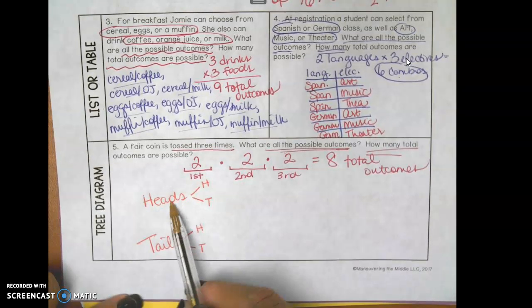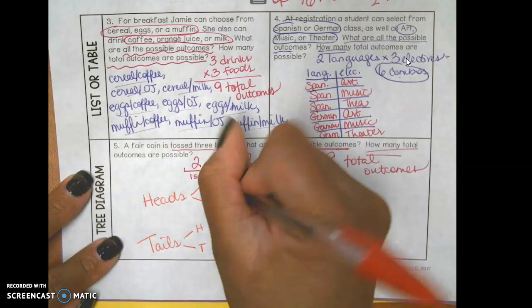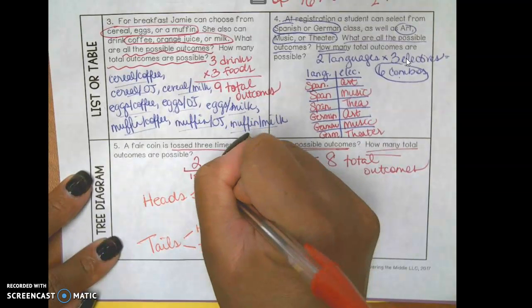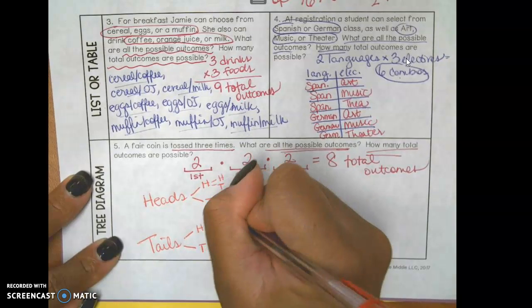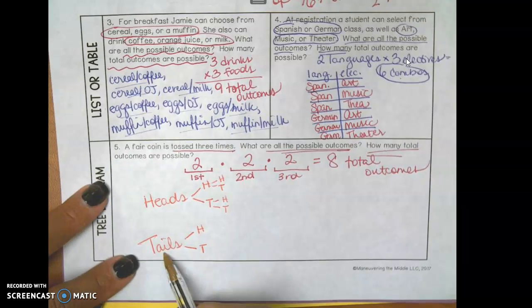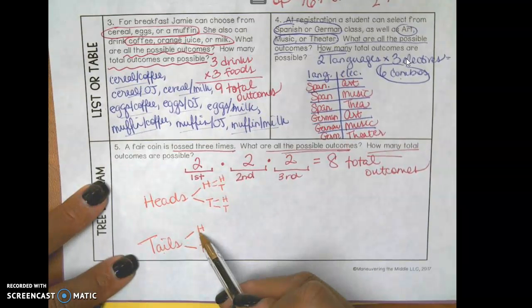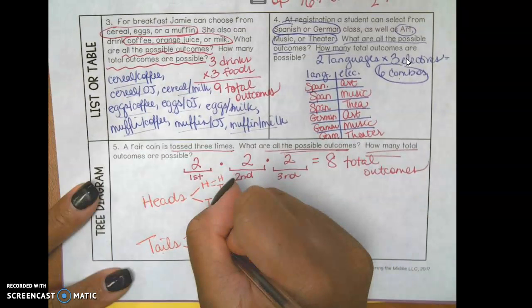If I flip heads first, then heads second, what can I get third? Heads or tails? What if I flip tails second? Same thing. You're catching on. It's very repetitive. If I flip tails first, then heads second, what can I get here? Heads or tails?